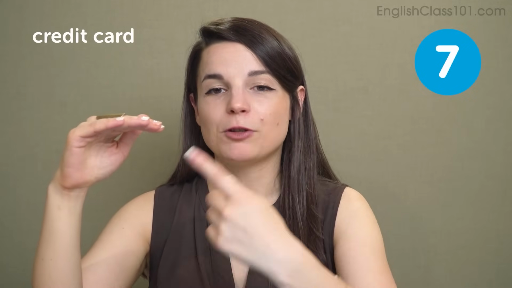Credit card. The next word is credit card. A credit card is a very specific kind of card. With a credit card, you have a maximum amount you can spend. And it's like taking a loan from a bank a little bit. So, for example, if I have a credit card with a limit, the maximum amount is $1,000, I can spend up to a maximum of $1,000, but then I have to pay that amount back later. And usually with interest, meaning extra money, a percentage back.